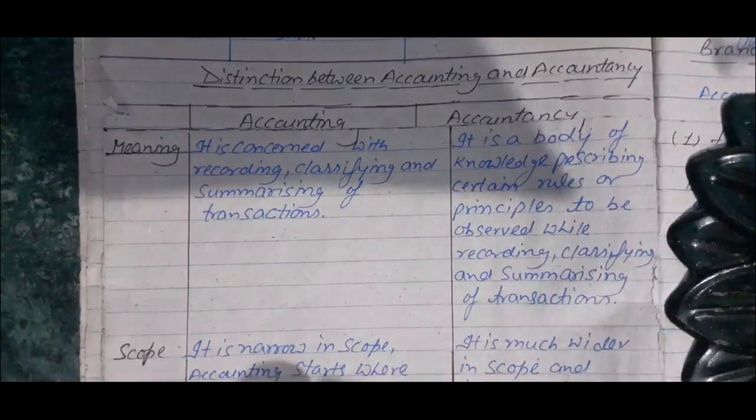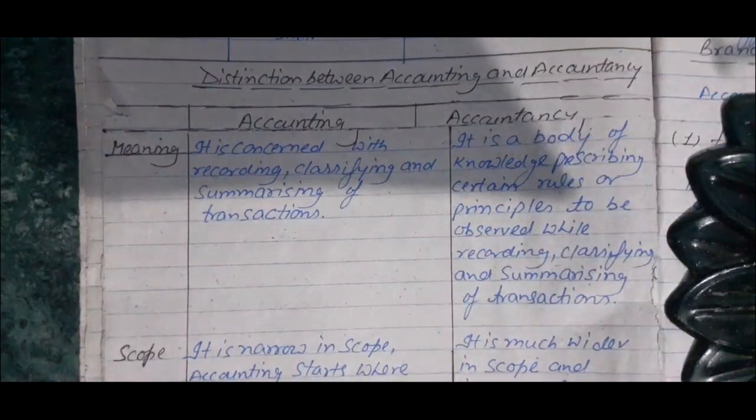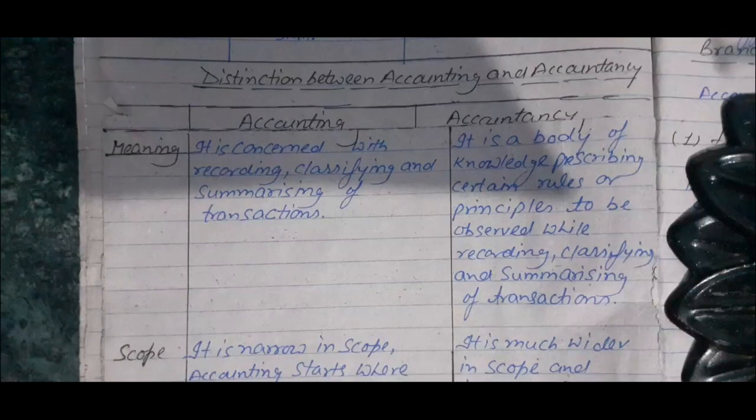Next topic is the difference between accounting and accountancy. Accounting is concerned with recording, classifying and summarizing of transactions. So children, in accounting we record, classify and summarize all the transactions.